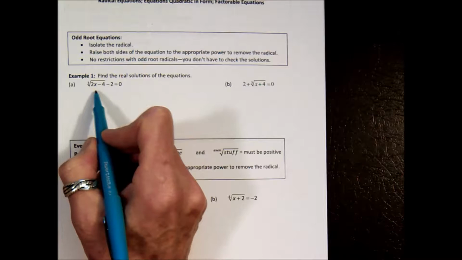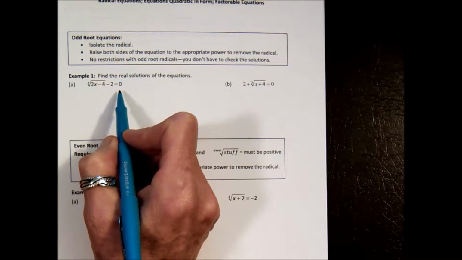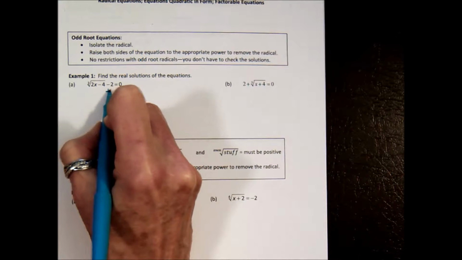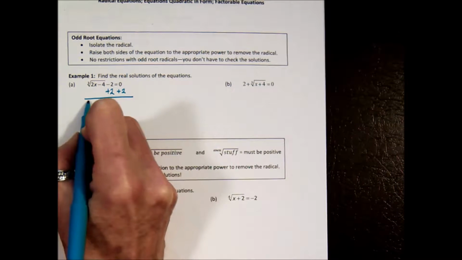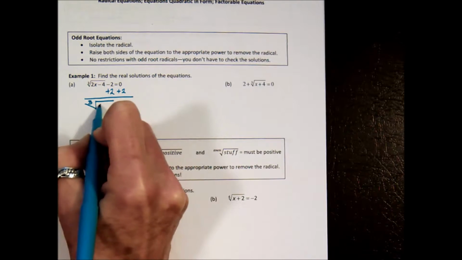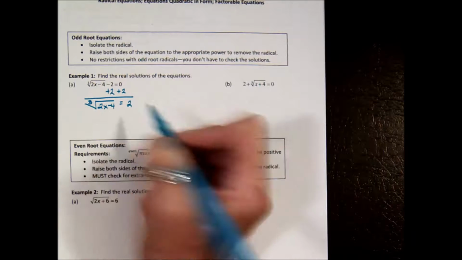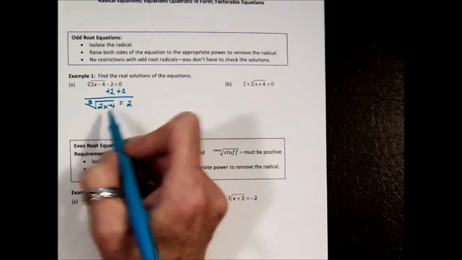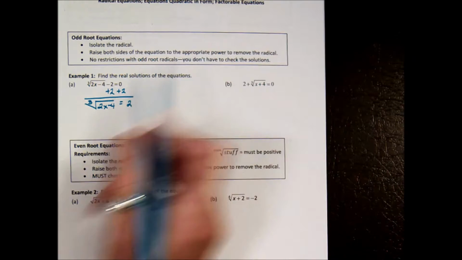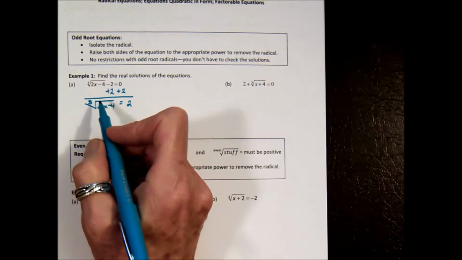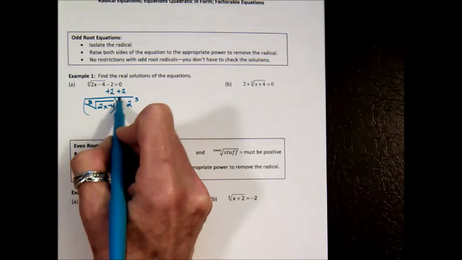We have cube root of 2x minus 4 minus 2 equals 0. The first thing you want to do is isolate the radical. So I need to add a 2 to both sides. That gives me the cube root of 2x minus 4 equals 2. And now we are going to raise both sides of the equation to the appropriate power. So I need to cube both sides of that equation. So I cube this side, I cube this side.